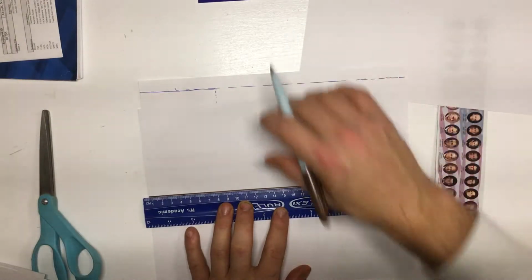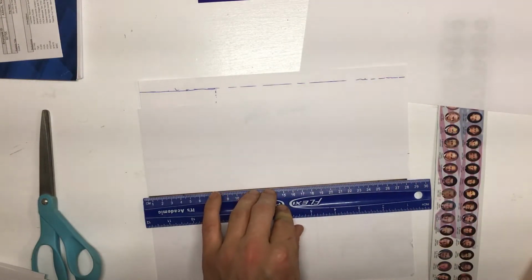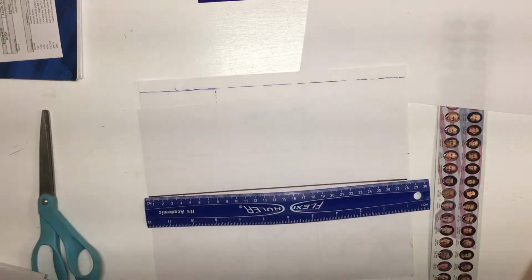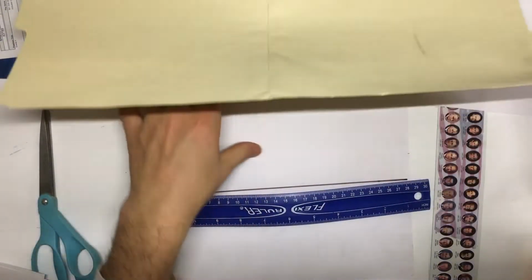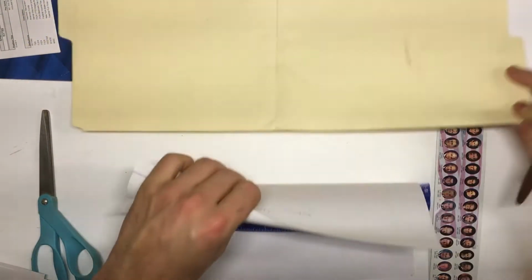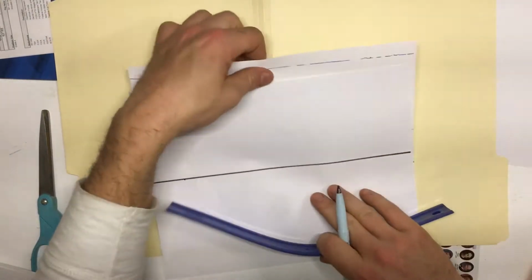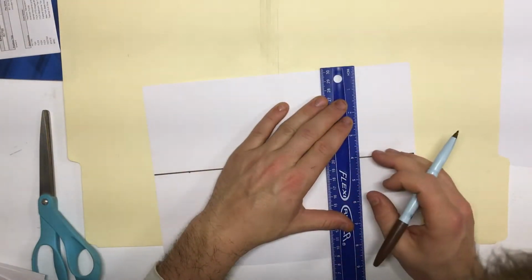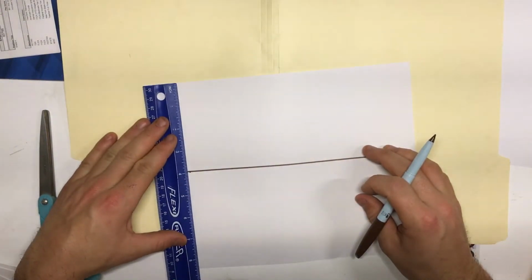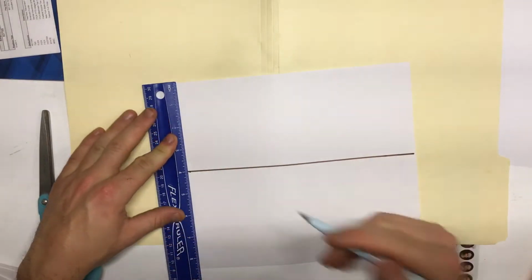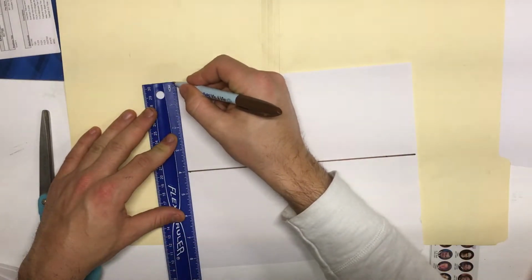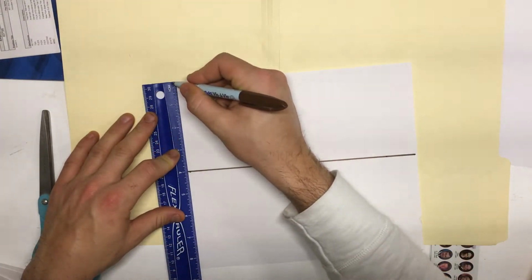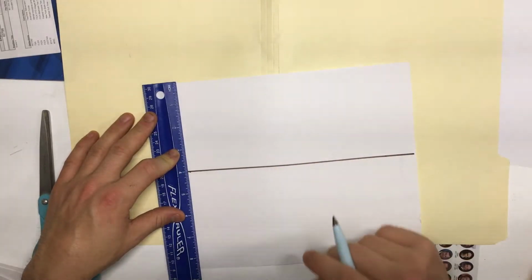Okay. Now, it's probably challenging to notice, but this line is at 4 inches. Okay, and you can see that right here. It's at 4 inches there, and it's also at 4 inches there. Please note that I always start at the 0. On this ruler, the 0 happened to be at the end of the ruler, but the rulers in the classroom are not that way.